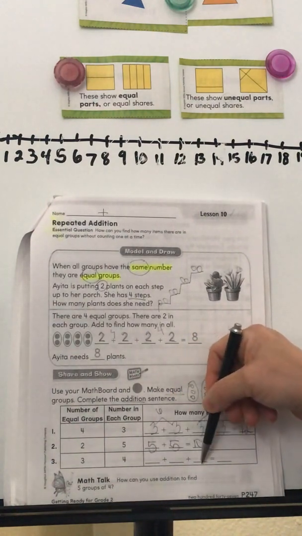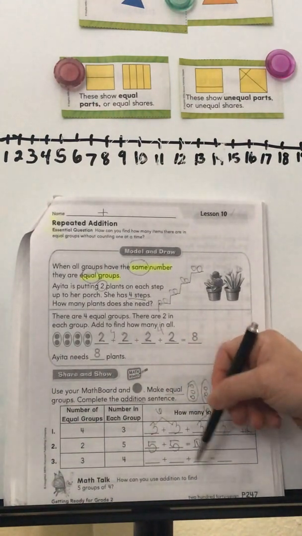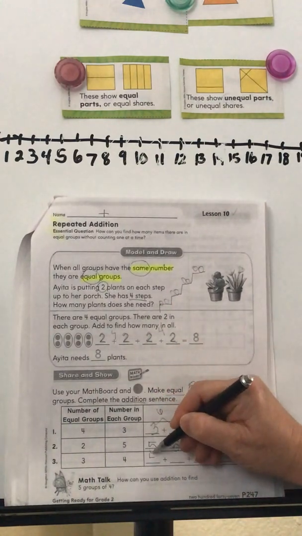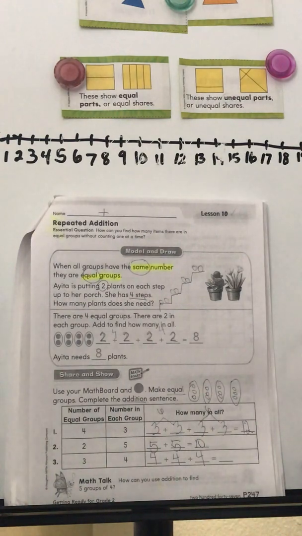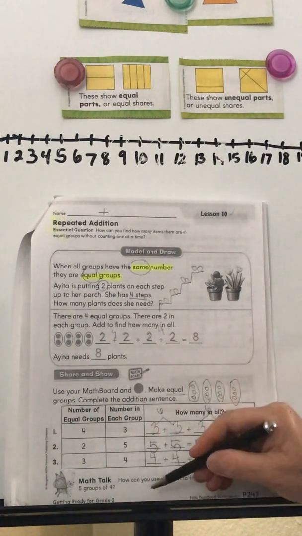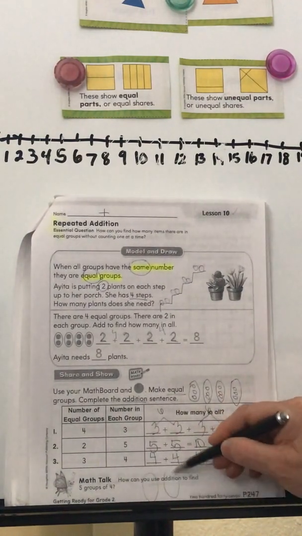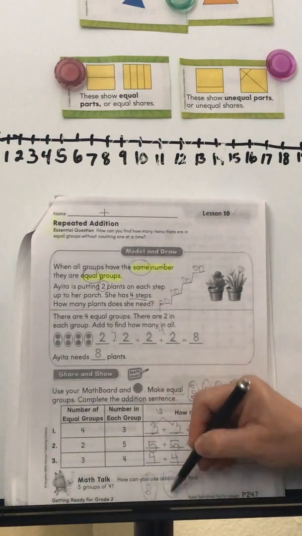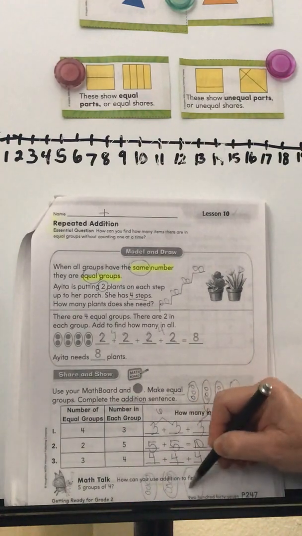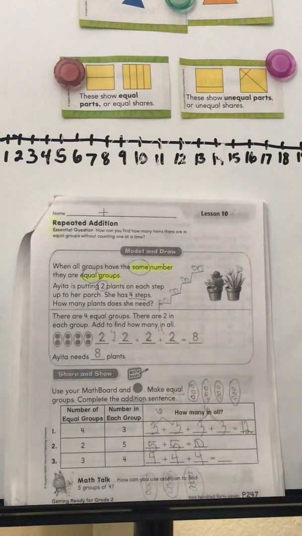Each line stands for a group, so that's our add-ins. And there's 4 in each group, so put a 4, 4, 4. Okay, if you want to draw it, you would draw 3 circles, right? And do 4 in each. 1, 2, 3, 4. 1, 2, 3, 4. 1, 2, 3, 4. And then you could just count your circles.